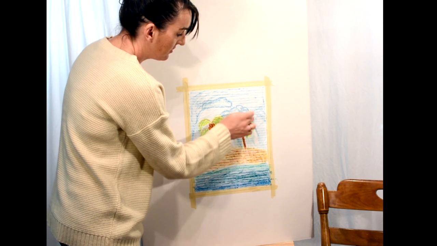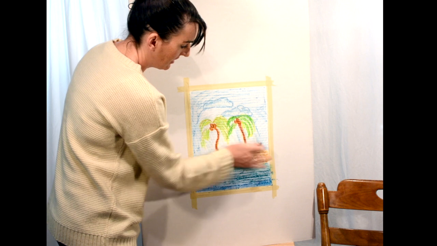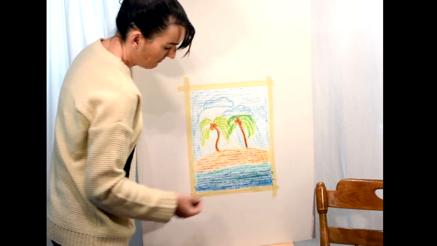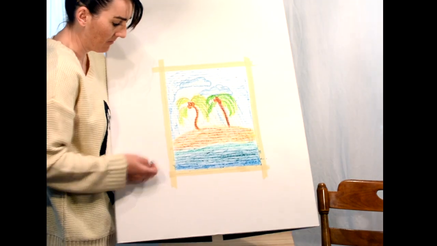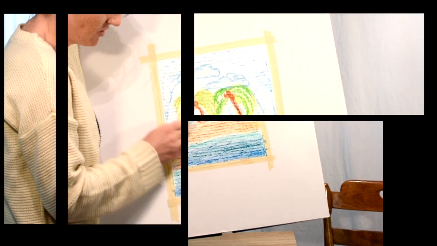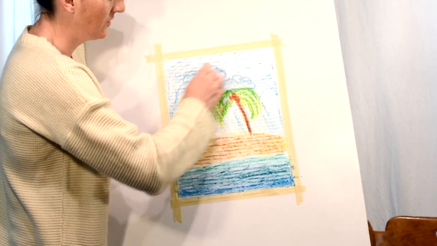So oil pastels are fun. You can grab some paper towel or crayon and kind of move it in. There are different finishing touches you can make. The board I have this on is adding a different texture to my coloring, which is also kind of fun.